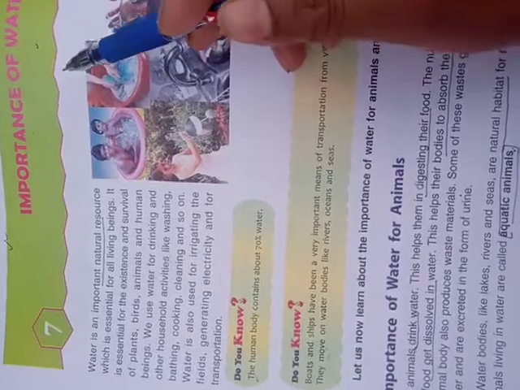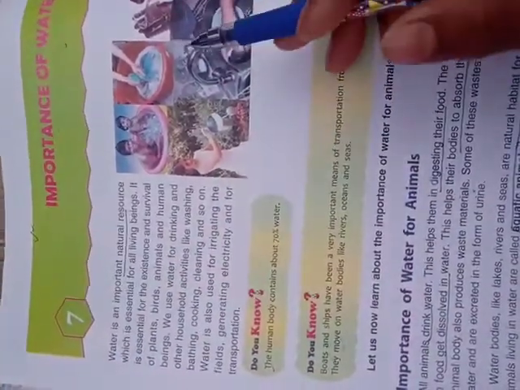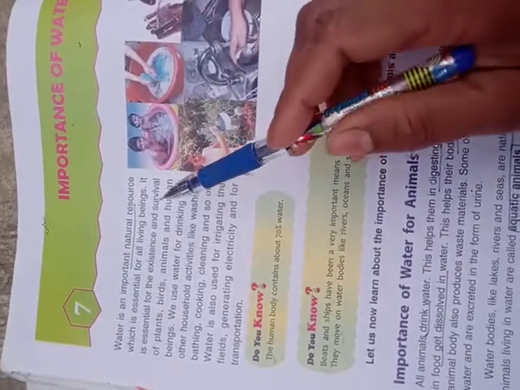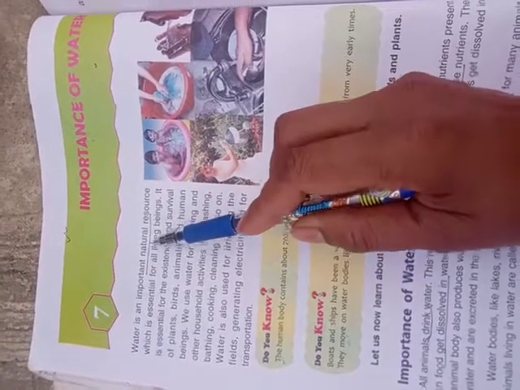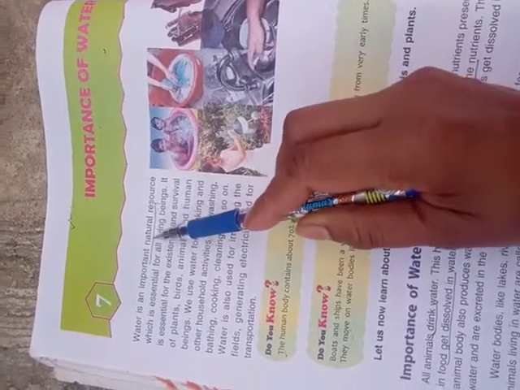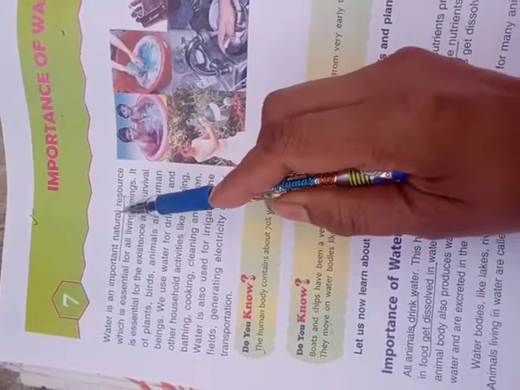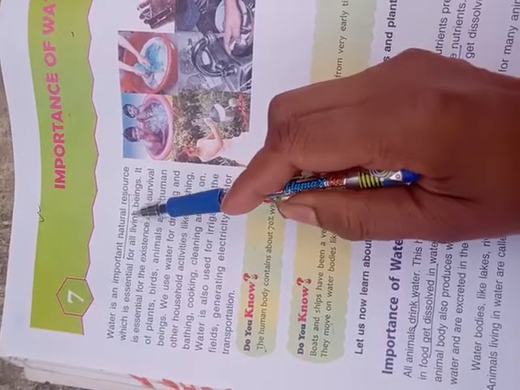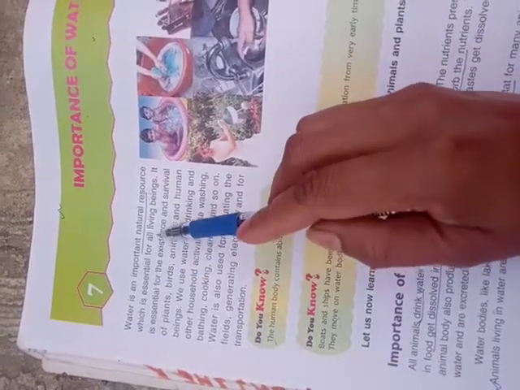As I always instruct you, always advise you, we should go through books from beginning to end. We should read thoroughly, because it has so many concepts and so much information, and we should read it with understanding. So let's see, water is an important natural resource. A natural resource means anything which we get from nature, which is of our use. From nature we get water, and this water is very important and essential for the survival of all living beings.